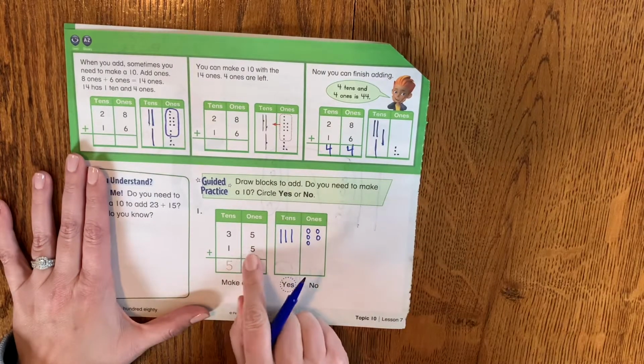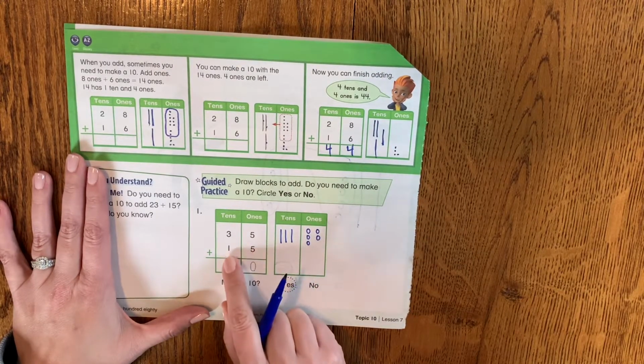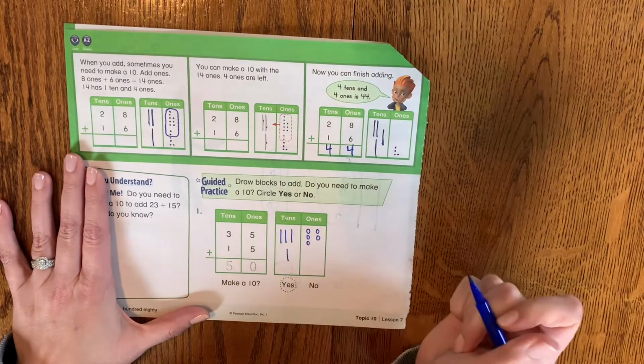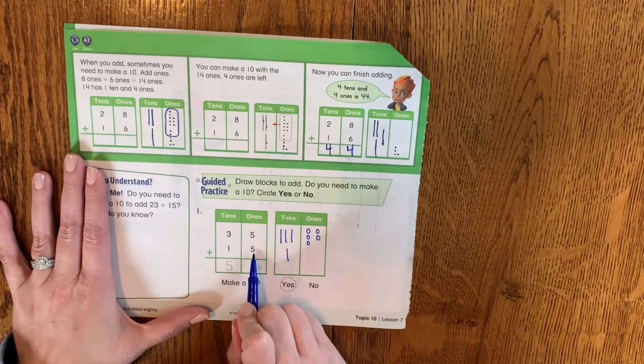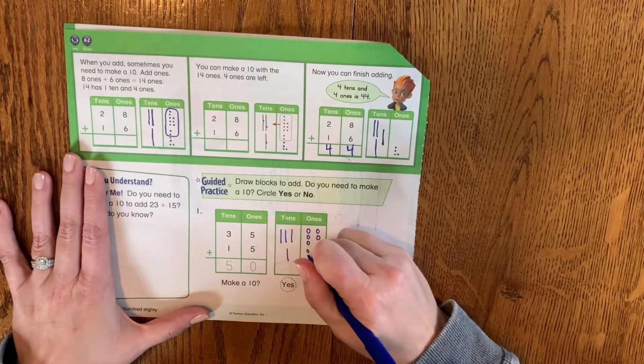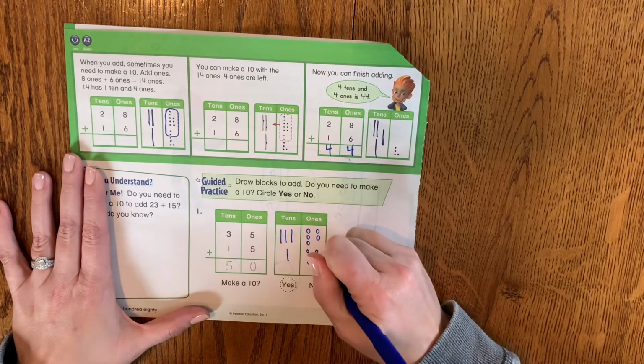Okay, now I need to draw 15. How many 10s are in 15? Look, it shows you. What's the 10s digit? 1 10. And how many 1s? It shows you right here in the 1s digit. 5 1s. 1, 2, 3, 4, 5.